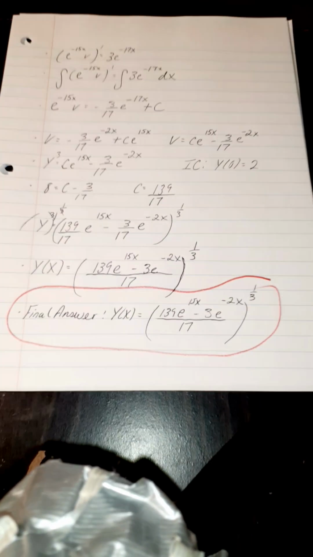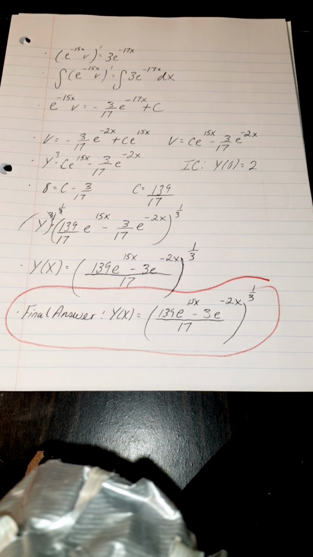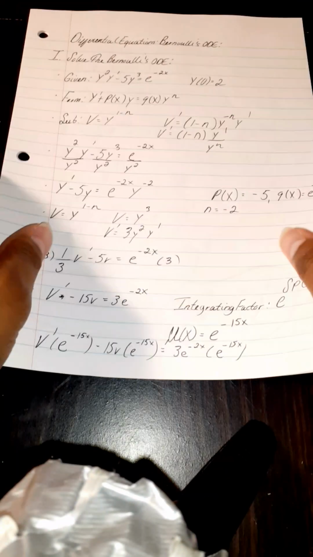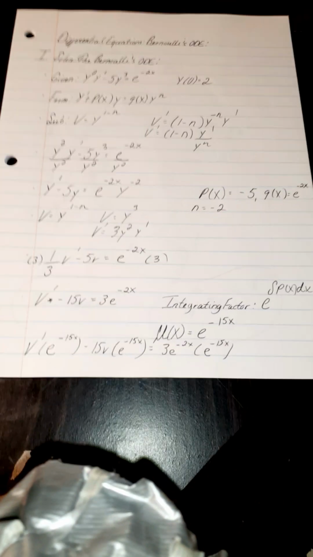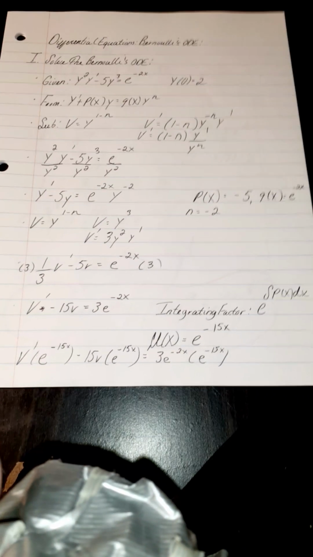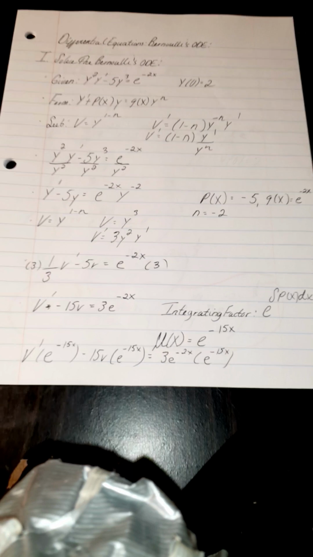So I hope that made sense. Just another quick example of Bernoulli's equation. Pretty straightforward process. But you will need to be familiar with linear first order differential equations and how to solve those using integrating factor.